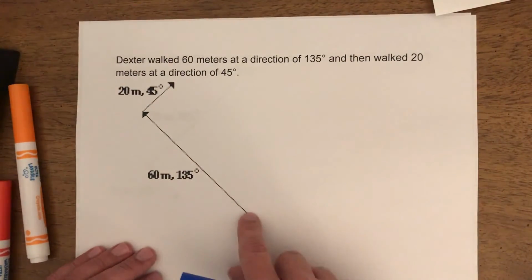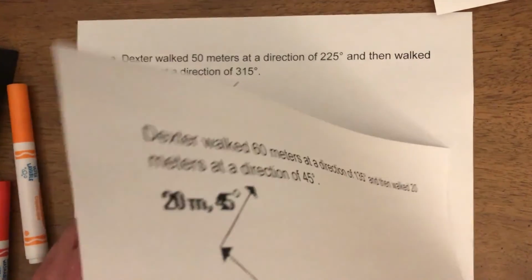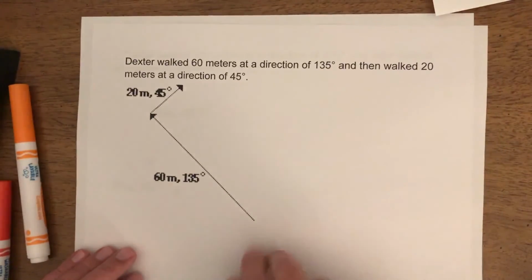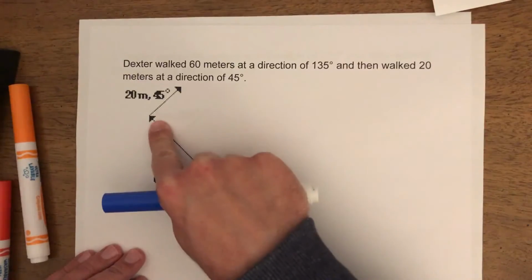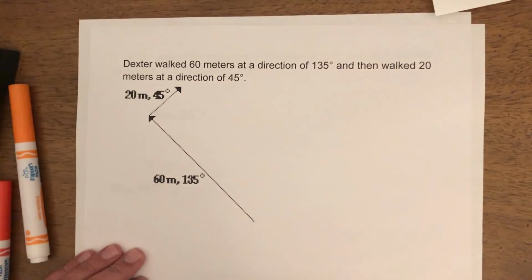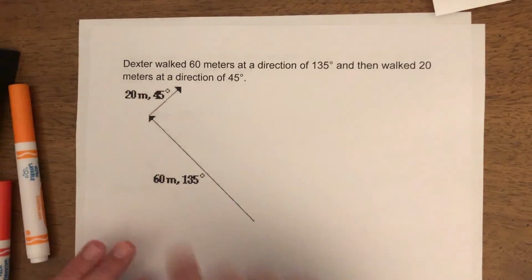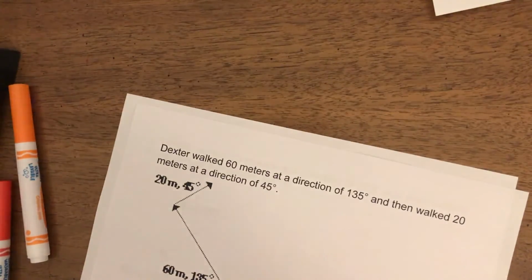And then on another one, I can't remember which one comes first. Oh, that's A, yeah, and then this must be B. 60 meters in this direction and then 20 meters in that direction. So use the Pythagorean theorem to find the overall displacement there.